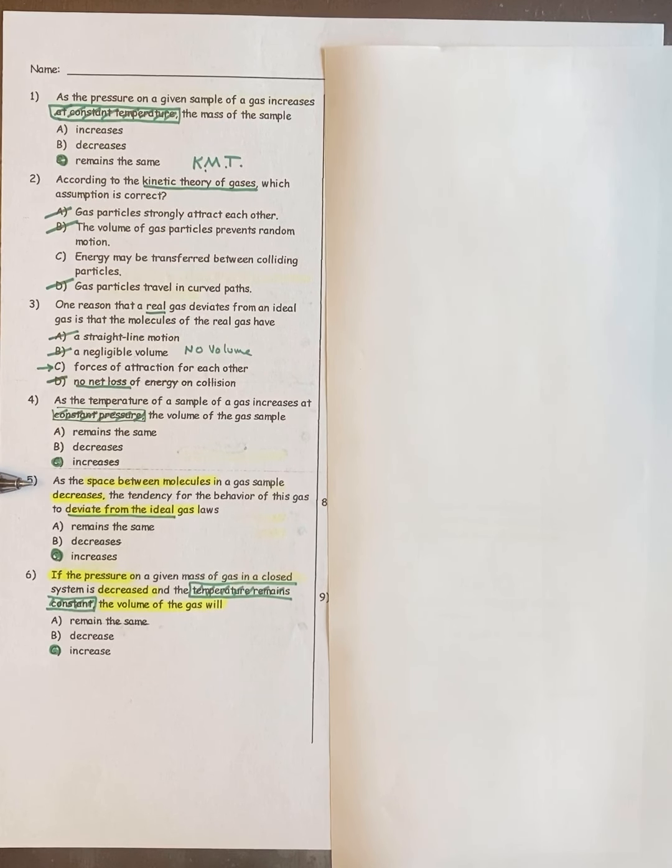Number five, as the space between molecules in a gas sample decreases, the tendency for the behavior of this gas to deviate from ideal. So let's break this question down. So as the space between molecules in a gas decreases, that's a fancy way of saying as the molecules get closer together, the tendency of this behavior to deviate from ideal, that is a fancy way of saying do the opposite of ideal, which they could have simply said become real. That's what deviate from ideal means.